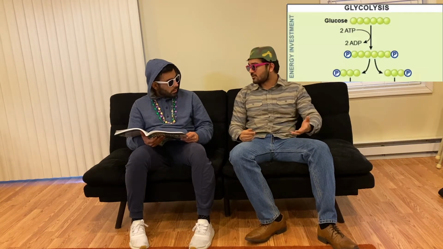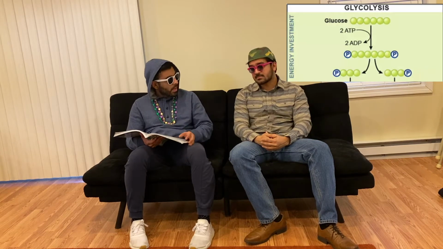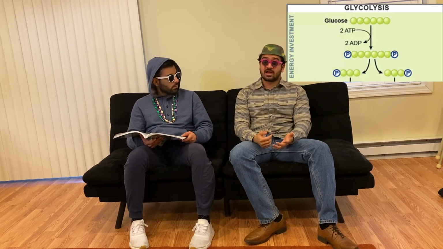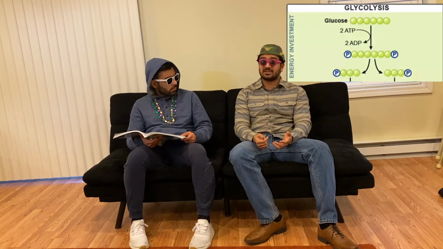There's the energy investment phase. Okay. So why do you think it's called the energy investment phase? Because we're gonna invest some ATP in there. Correct. So glycolysis has a net total of 2 ATPs gained, and that's because you use 2 ATP in the beginning in the energy investment phase, but you gain 4 ATP.